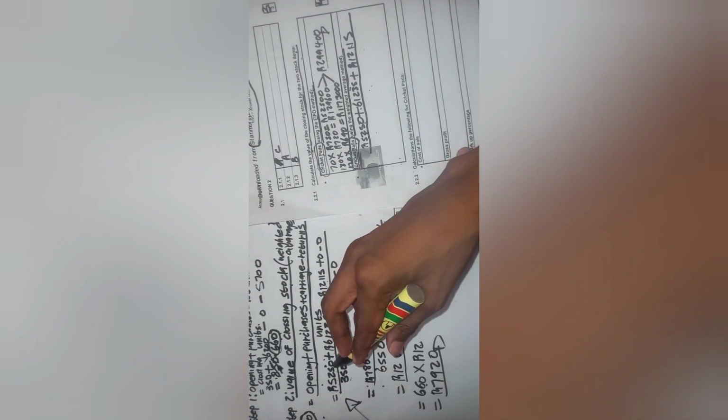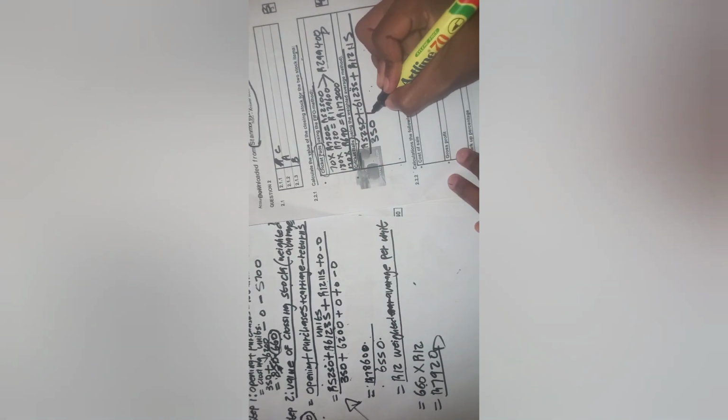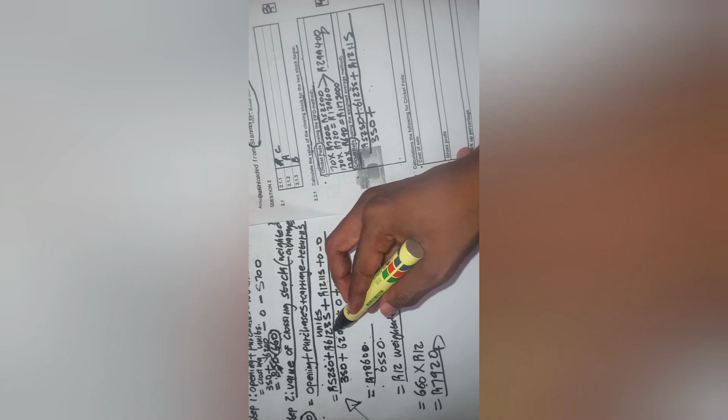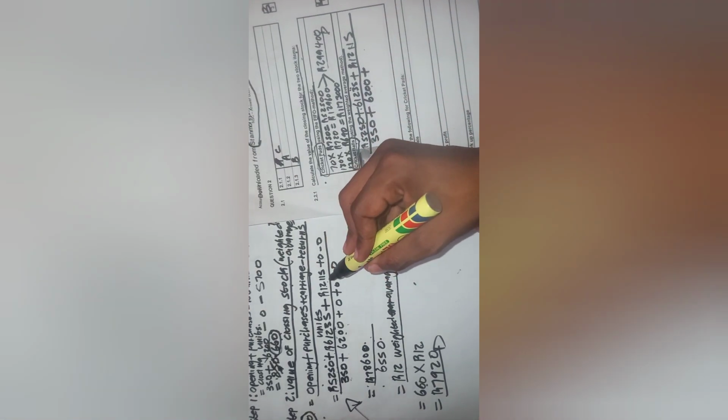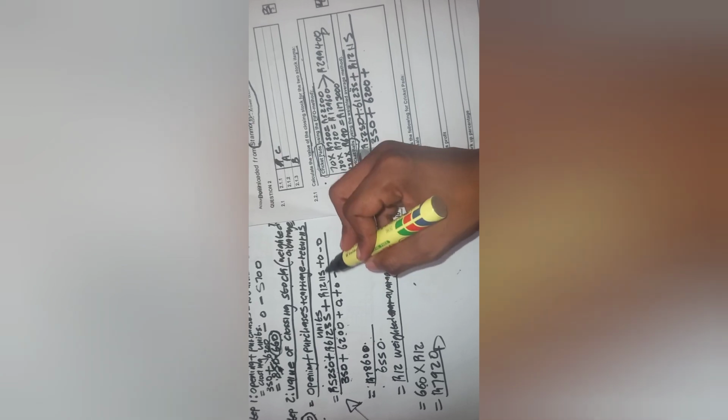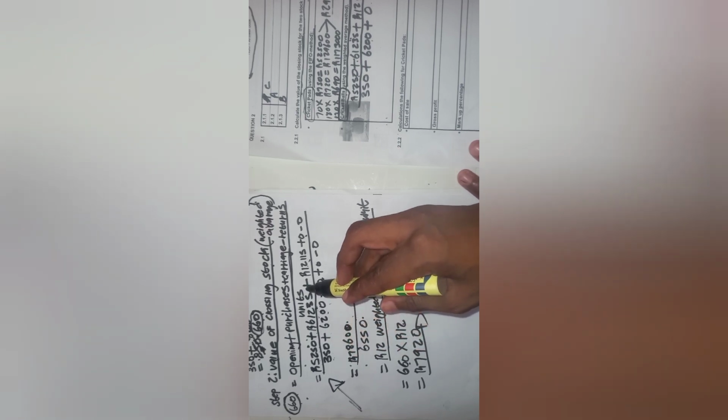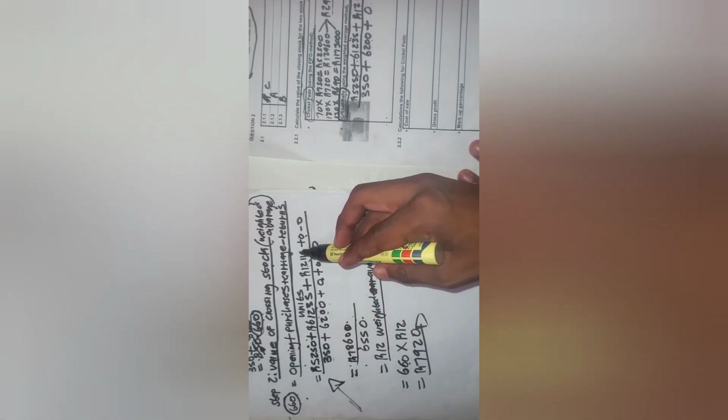Then divide by the units for each. Opening, the units for opening was 350. If you don't know how we got it, go and revise the video. Plus purchases, the units for purchases was 6,200. Remember I said for this tax there is no carriage, there is no units. For carriage there is no units, so it's 0. Then we calculated 5,250 plus 61,235 plus 12,115, and we got an amount of 78,600.